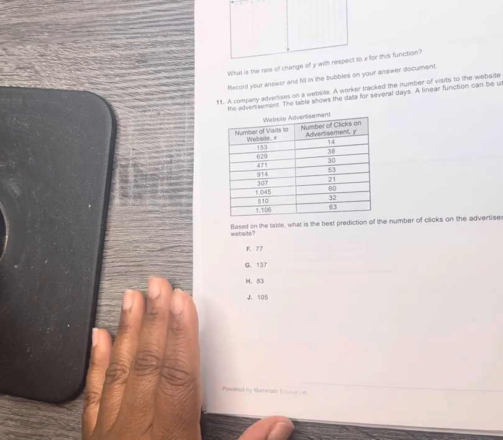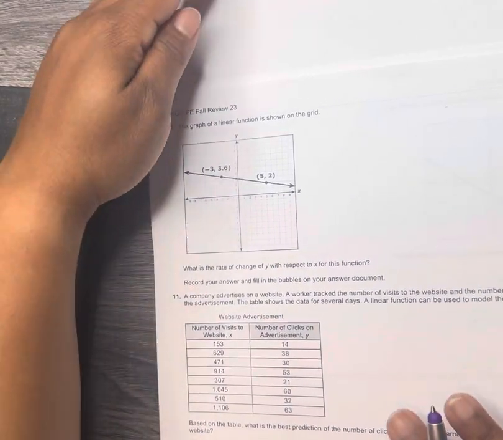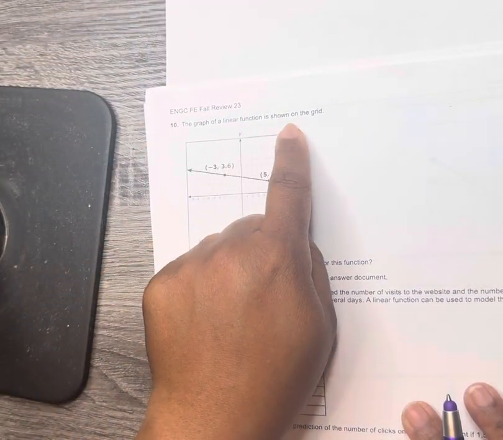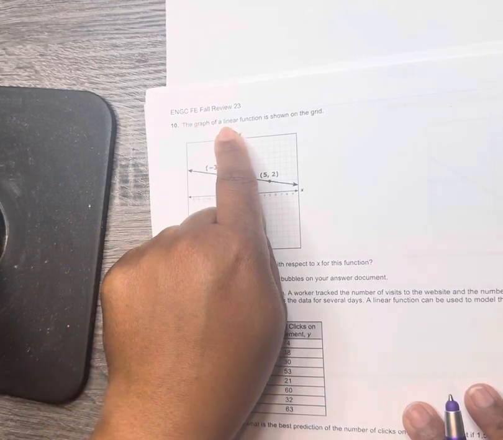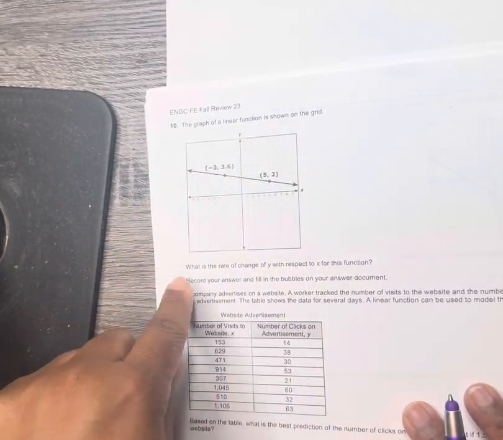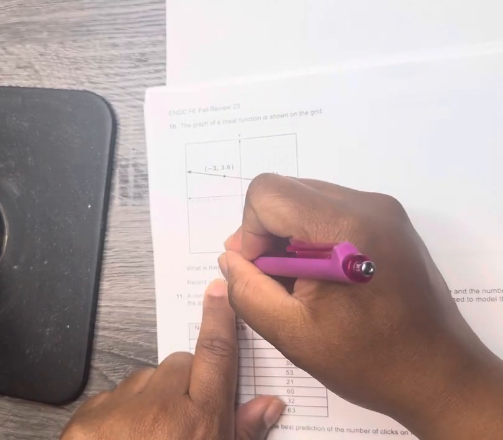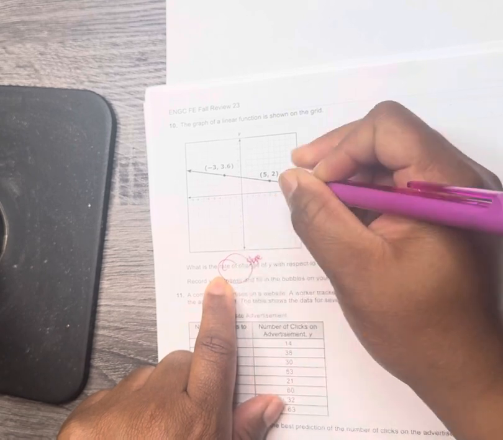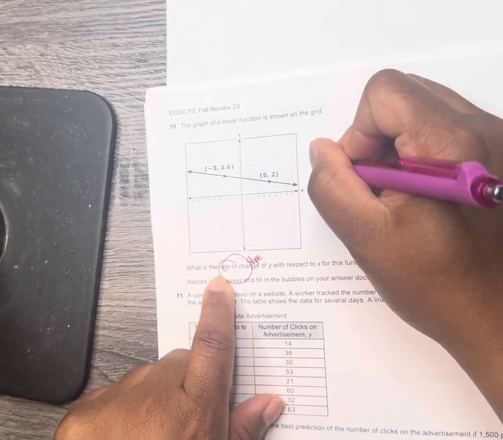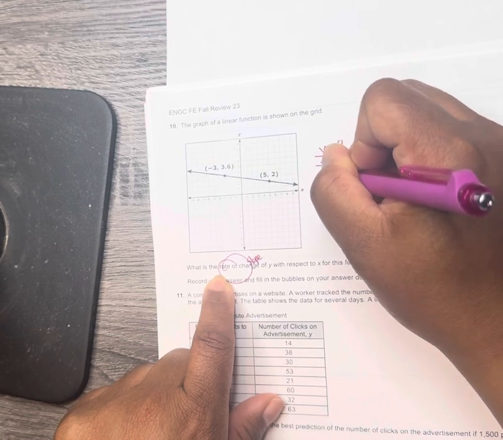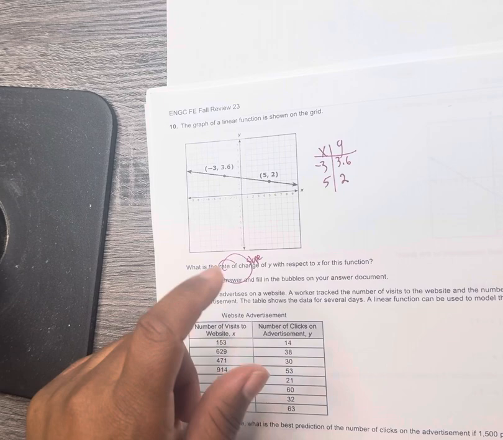All right, let's do 10. Okay, this one says the graph of the linear function is shown on the grid. It says, what is the rate of change? Keyword, rate of change. That means slope. And we can do this a couple of ways. We could put it in a table, right? -3, 3.6, 5, 2. And basically plug this in the calculator.